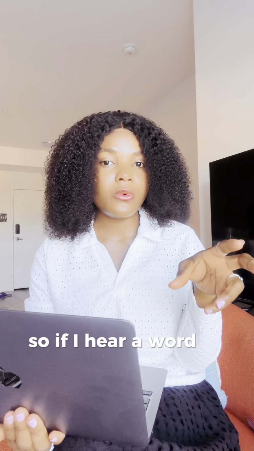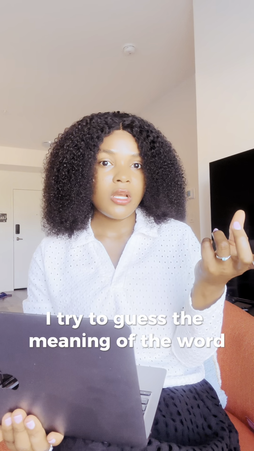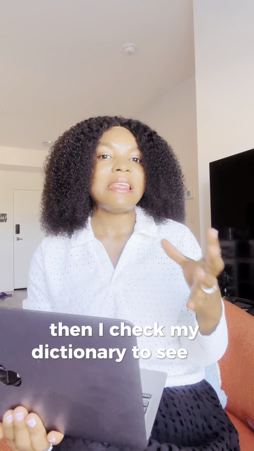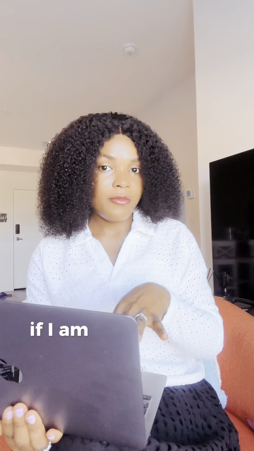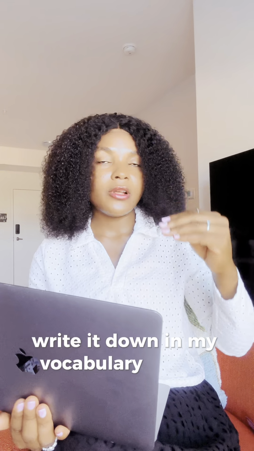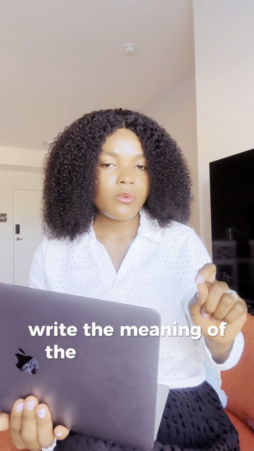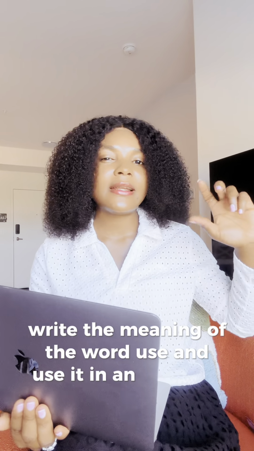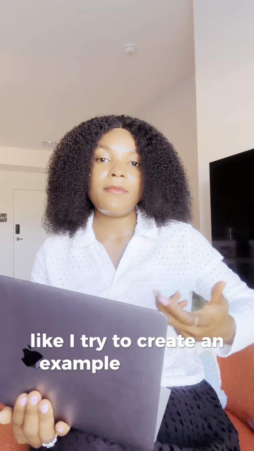So if I hear a word on TV, I try to guess the meaning of the word and then write it down. Then I check my dictionary to see if I am actually correct. If I am correct, kudos to me. If I'm not correct, I check the meaning of the word, write it down in my vocabulary journal, write the meaning of the word, use it in an example. Like I try to create an example for myself.